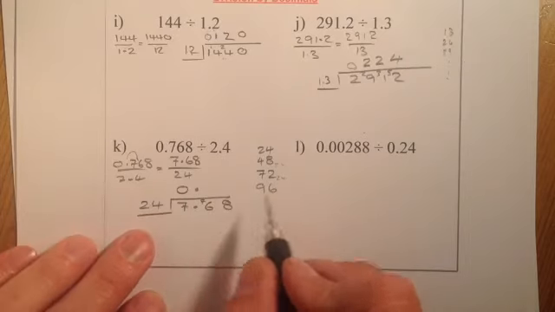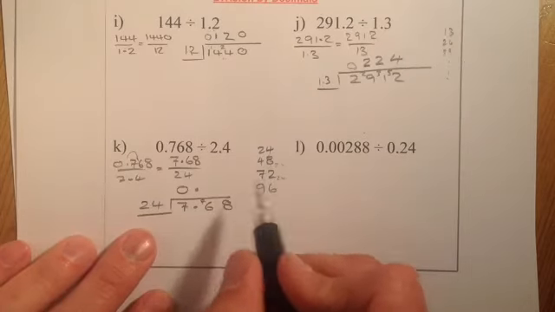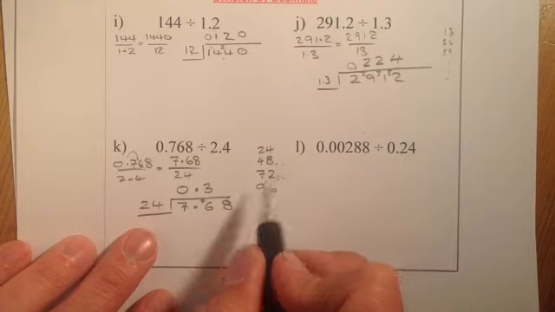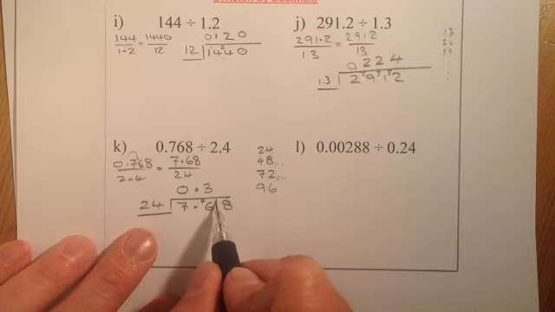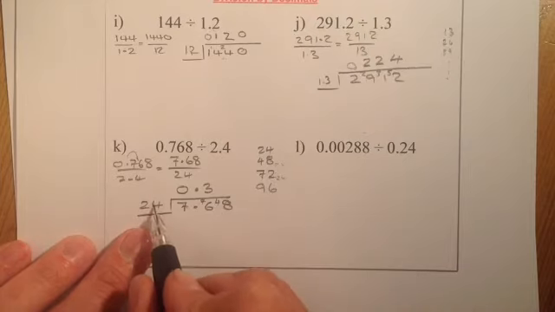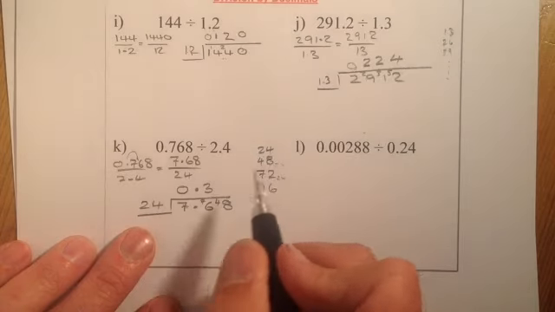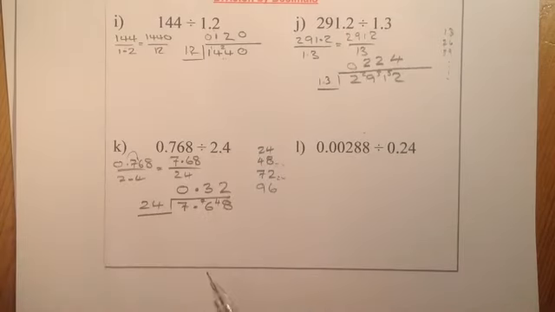Right, so I've got 76, so there's 72, which is 3 times, and that's going to give me a 4 to carry over to here. Then 24 into 48, well that's twice, and there's my final answer. So my answer is going to be 0.32 for that question there.